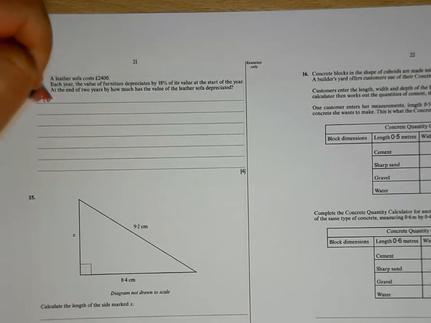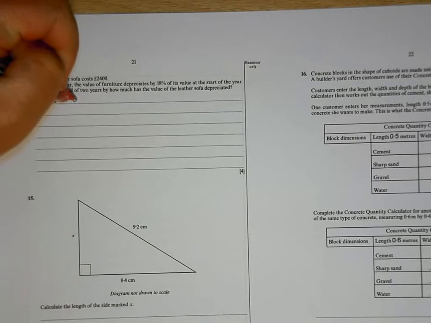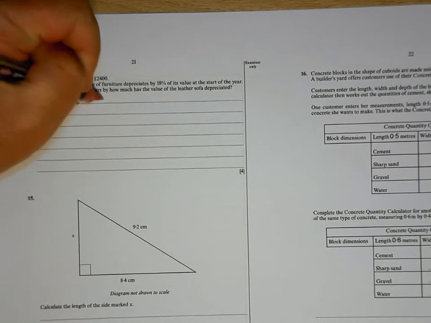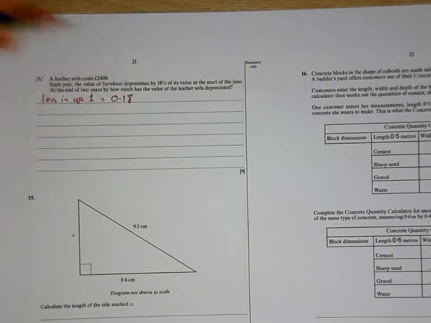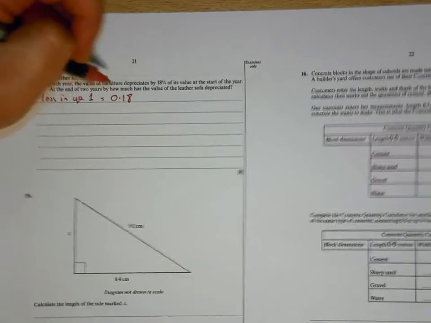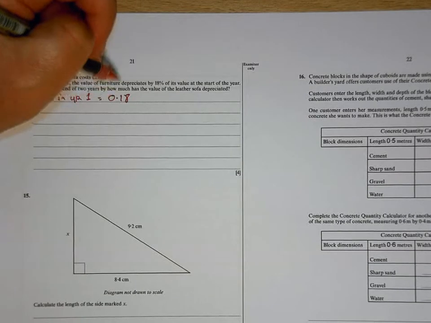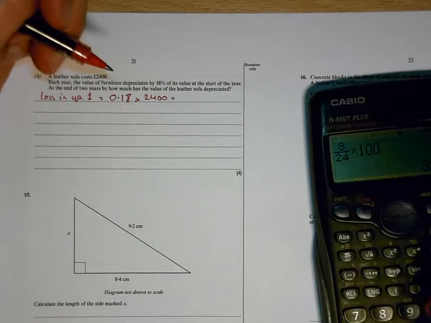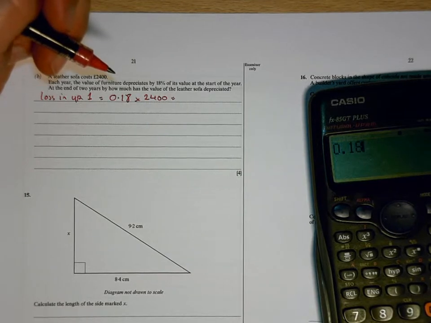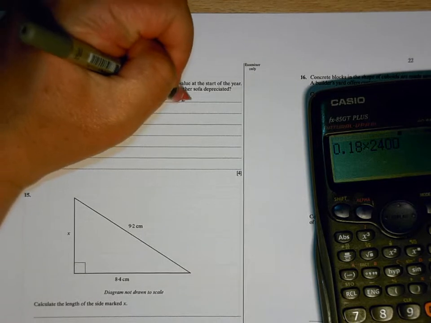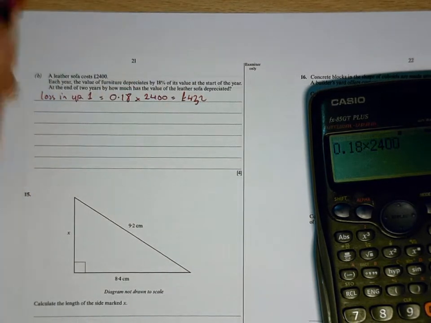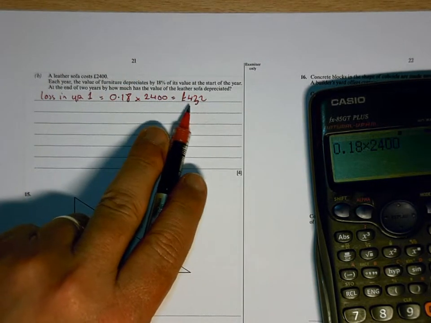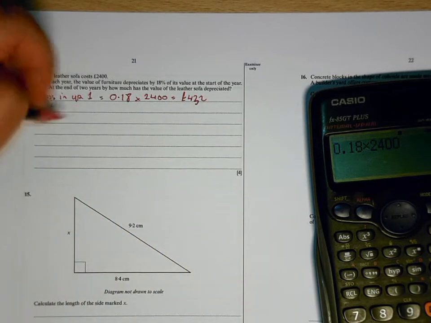So loss in year 1 would be 0.18, 18% written as if it was in pounds, times 2,400, £432. So at the end of year 1, it's lost that much value.